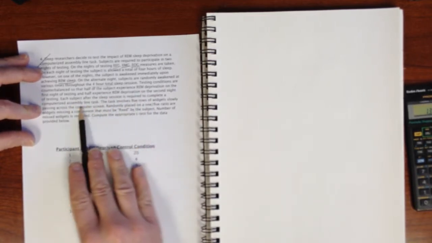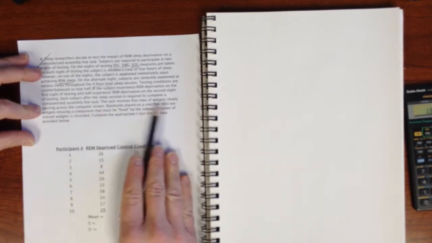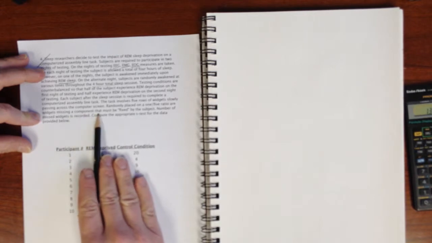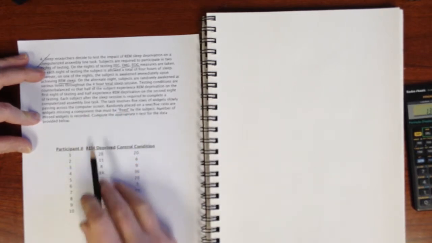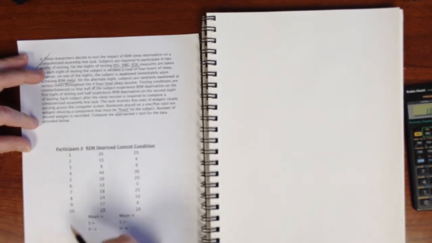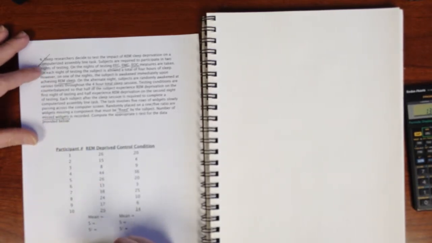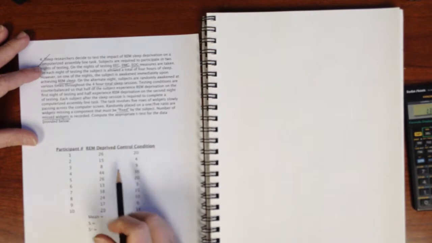And then they do this task, and the task is 5 rows of widgets, and randomly placed in a 1:5 ratio are widgets missing a component, and they have to be identified or fixed by the subject, and we record the number of missing widgets. Alright, how many widgets did you miss? Compute the appropriate t-test for the data provided below.